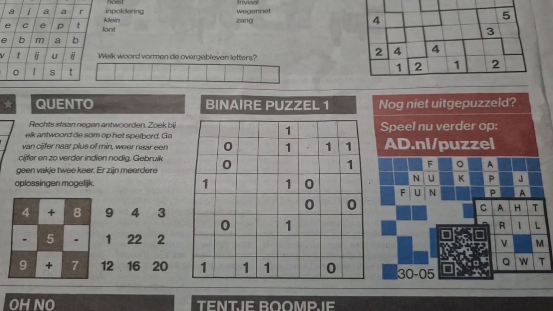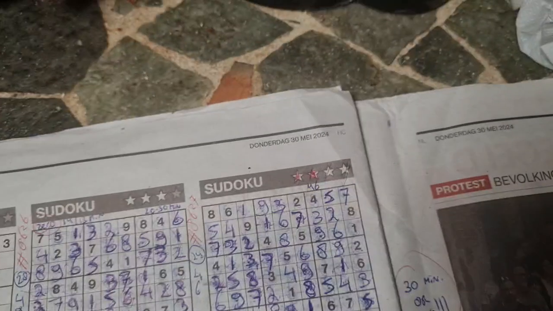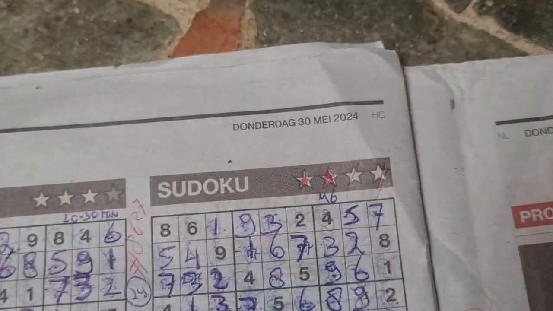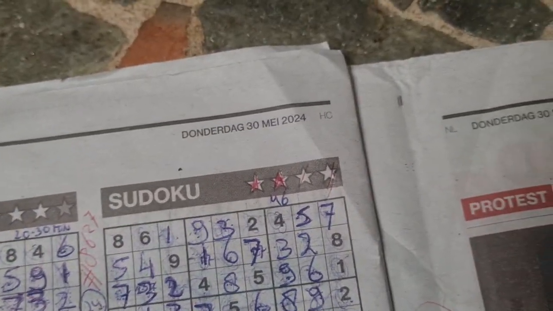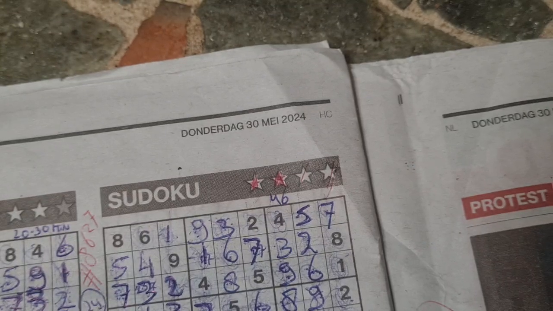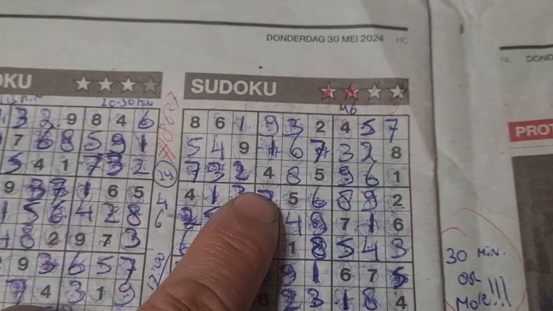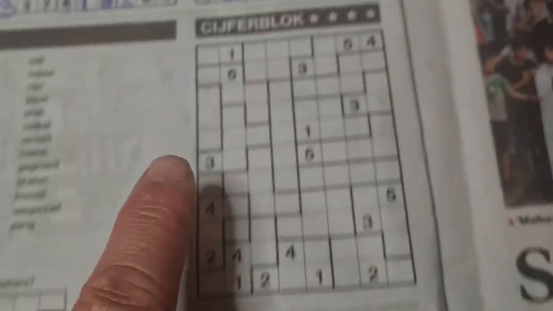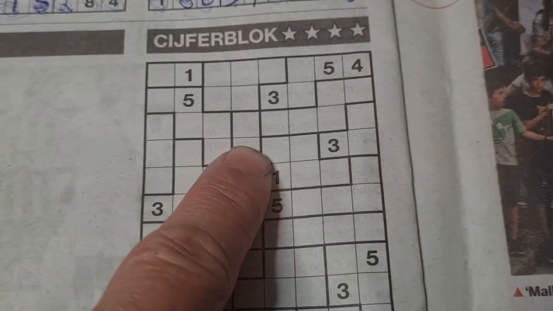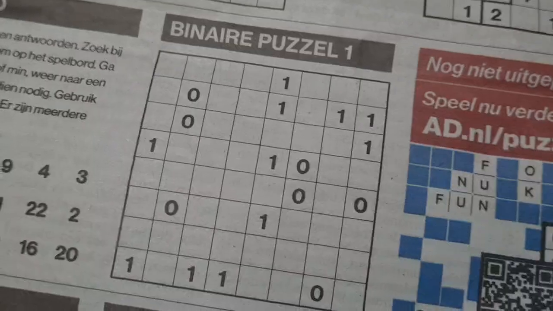The third puzzle in this additional of today's newspaper on Thursday. Yes, it's Thursday. Still Thursday, May the 30th, 2024. And in this additional, I've already solved two puzzles, the 3 stars and the 4 stars Sudoku. Two puzzles remain, the jigsaw Sudoku and the binary.